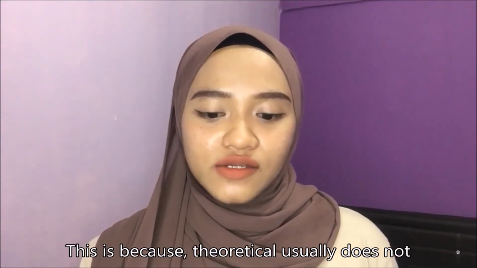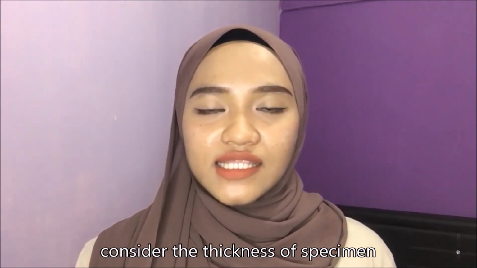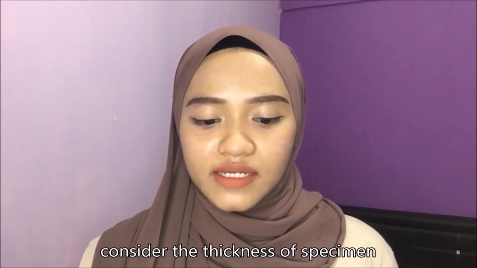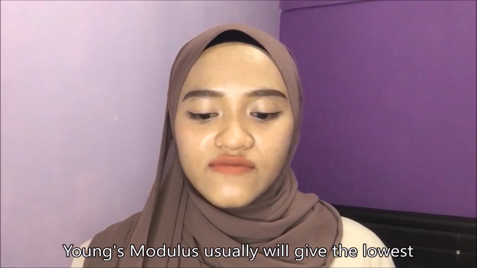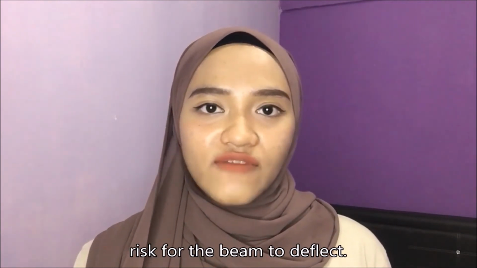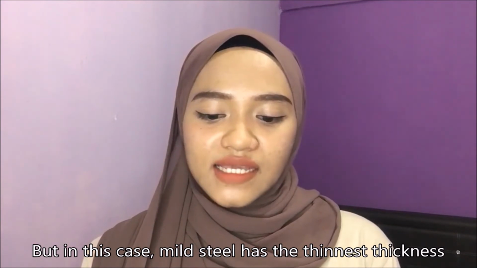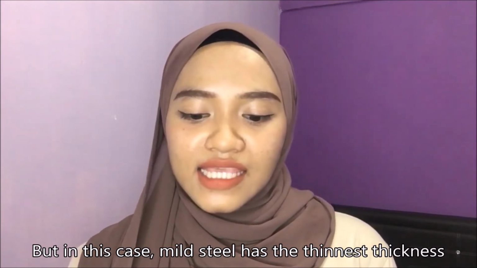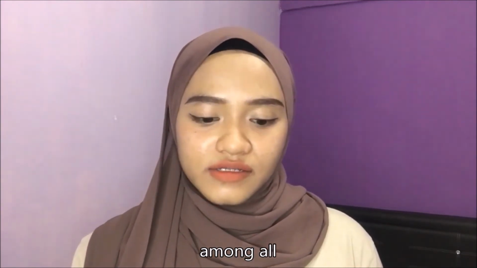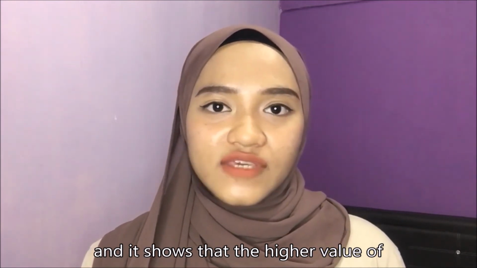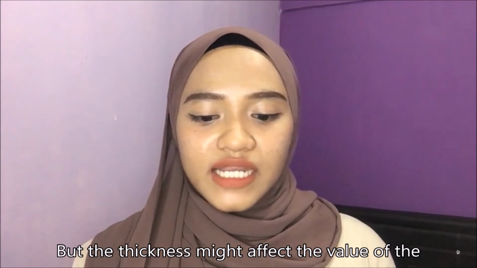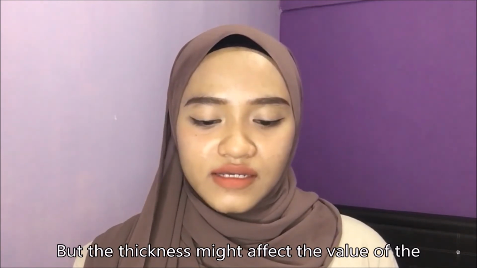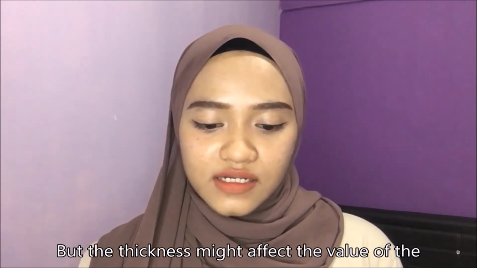However, the gradients of both lines are quite different. This is because theoretical calculation usually does not consider the thickness of the specimen, and as we know, the highest value of Young's modulus usually gives the lowest risk for the beam to deflect. But in this case, mild steel has the thinnest thickness among all, and it shows that a higher value of Young's modulus is not the main factor in avoiding deflection, but the thickness might affect the value of the deflection.